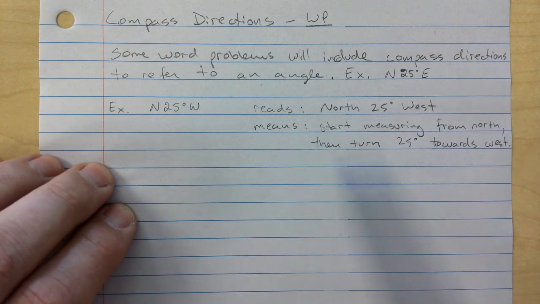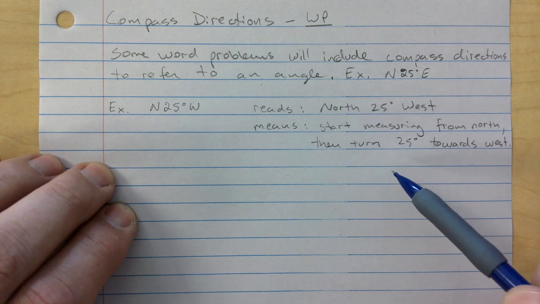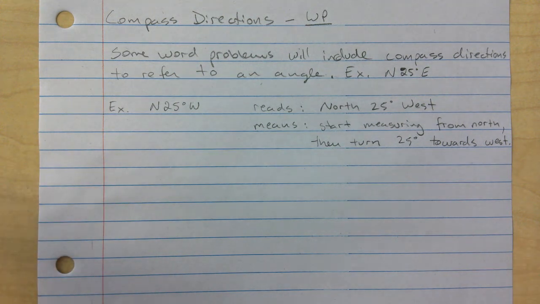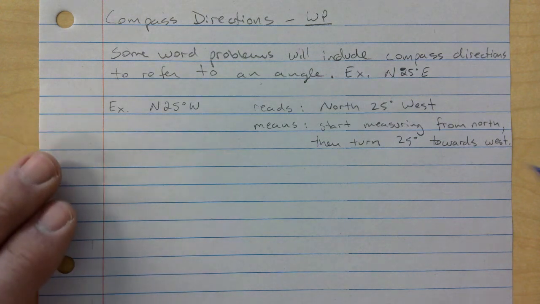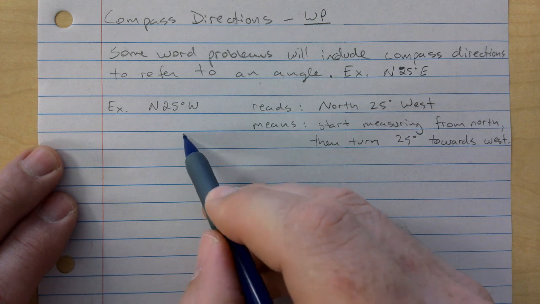Okay, it reads, if you were to read it to someone, it's north 25 west, and it means that you start measuring from north, because that's the first letter that appears, and then you turn either westward or eastward, right? Like it's going to be either left or right. So that's where you know how to do it, right? So we always have a reference, right?